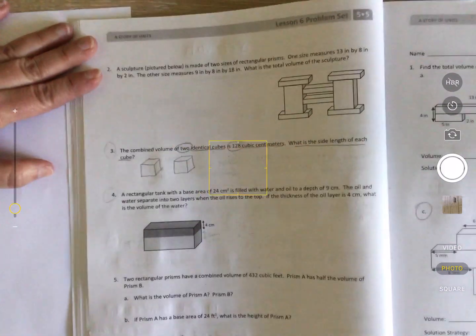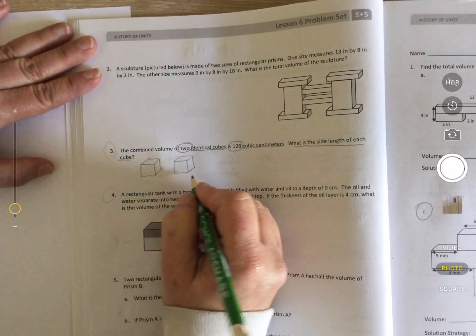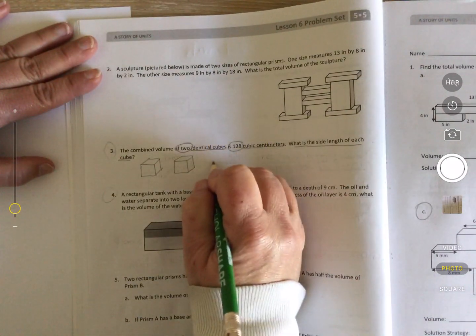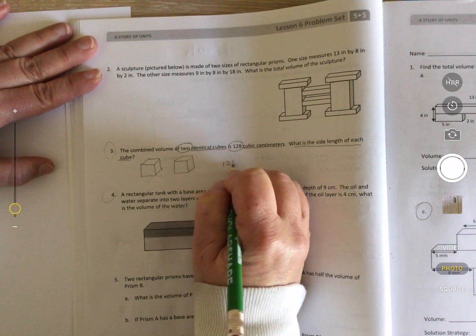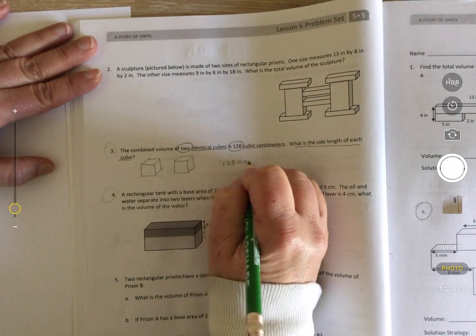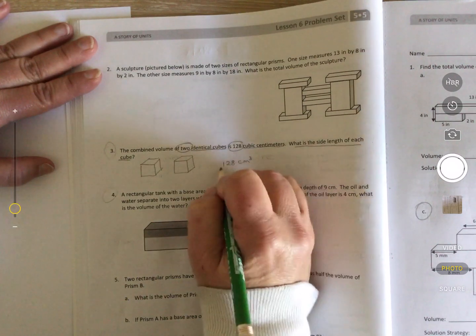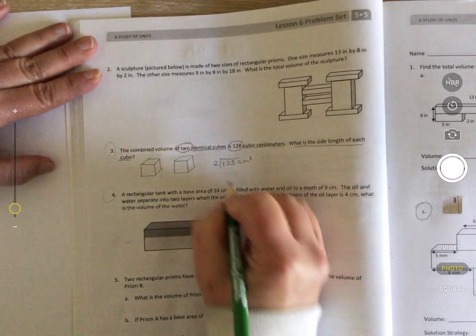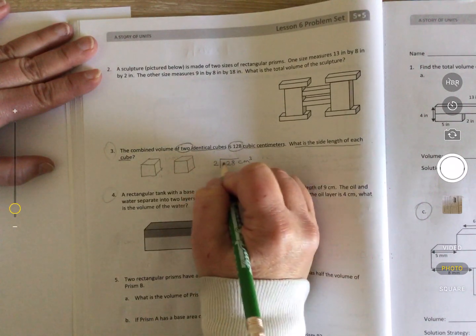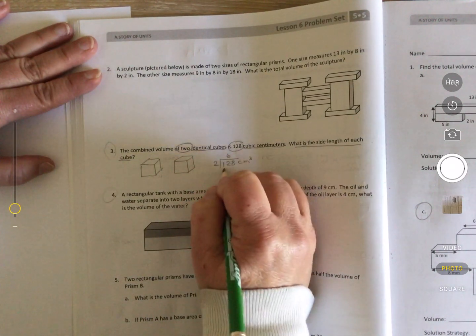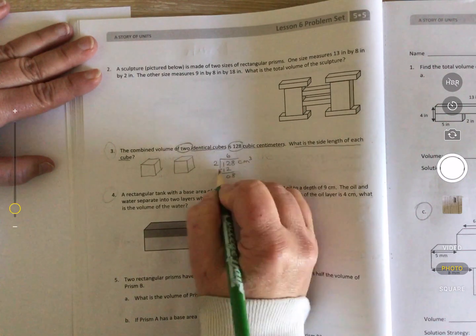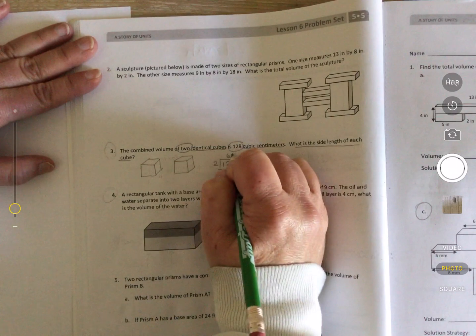Okay, I think that's pretty good. Okay, so we know that they are identical. So they're the same. We can just divide 128 cubic centimeters, because we know that's how much their volume is altogether, by 2. 12 divided by 2 is 6. And then we have 8 divided by 2 is 4.